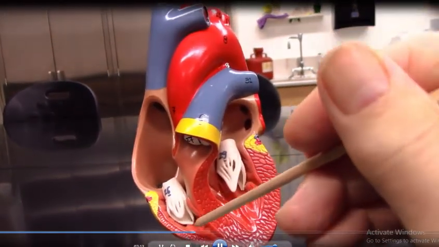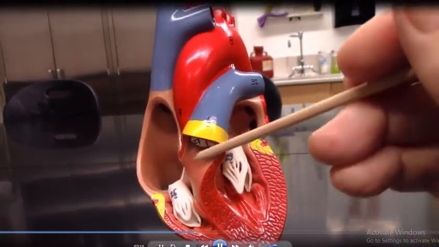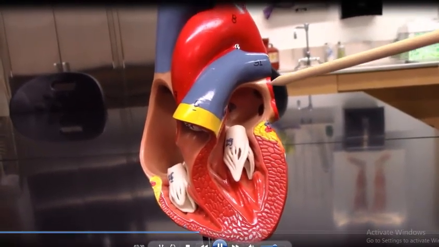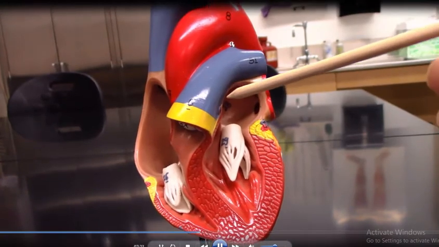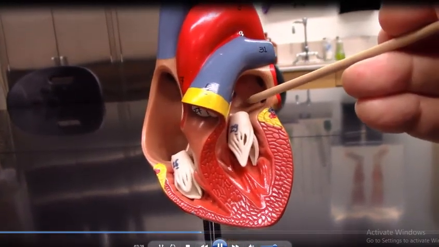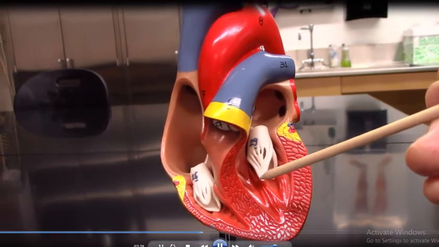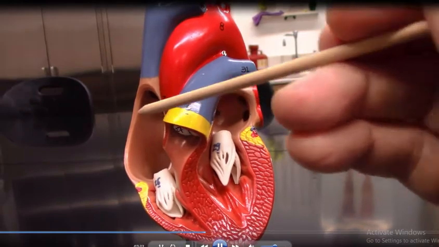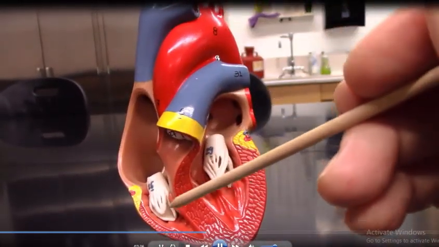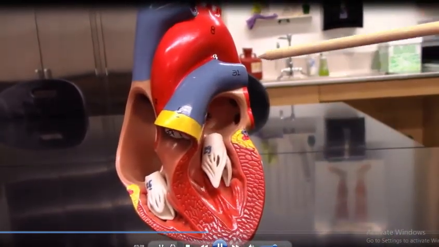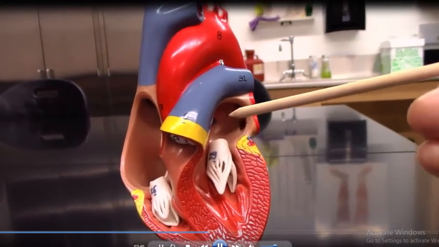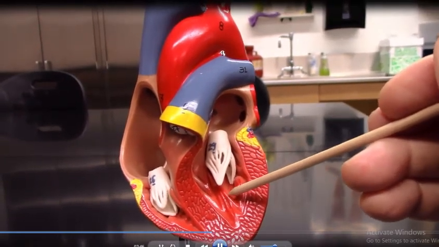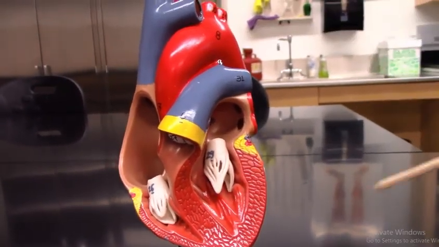Then it goes into the right ventricle, out the pulmonary trunk to the lungs, and then back in the left atrium to the left ventricle, and then out the aorta to the body. So it's right atrium, right ventricle, pulmonary trunk to the lungs, back from the lungs into the left atrium, into the left ventricle, and then out the aorta to the body.